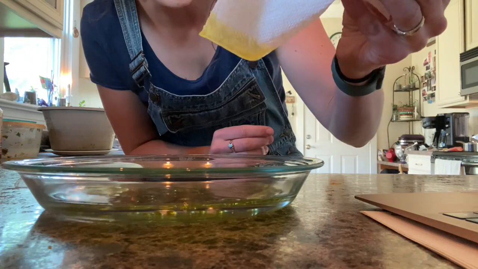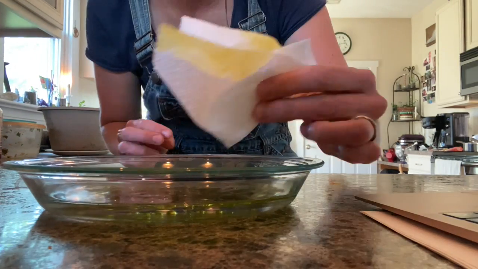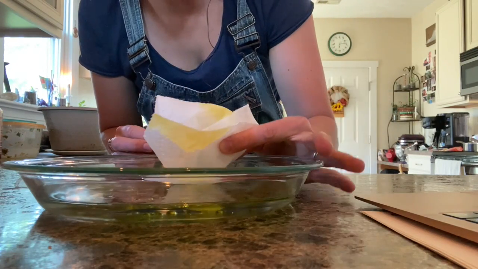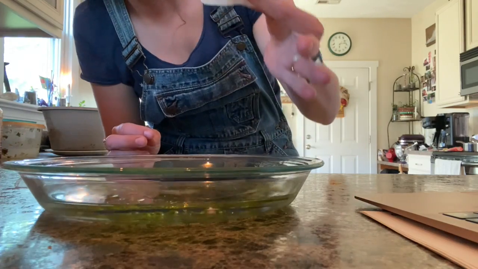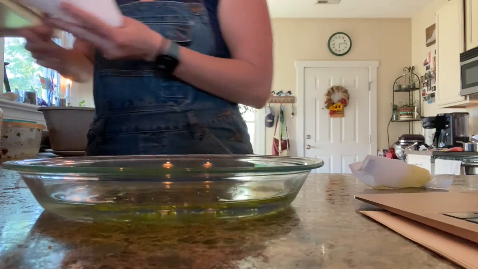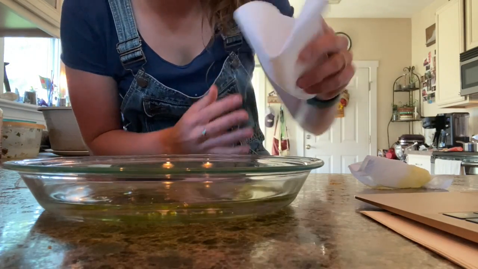But as you can see, the paper towel is picking it up because it's turning yellow. Which is pretty wild to watch, actually. And now I'm just picking up water. So let's see. I'm gonna do a little bit more with a paper towel and see how this goes.